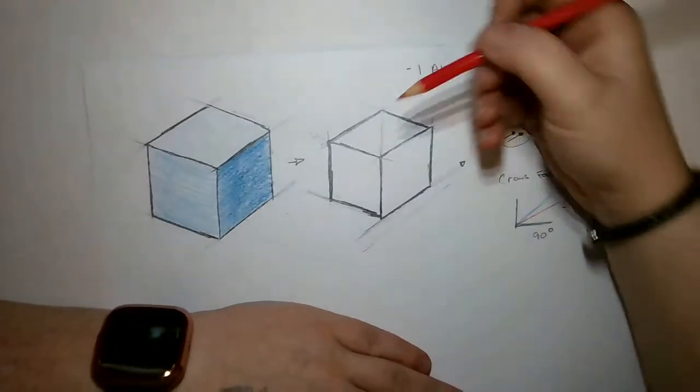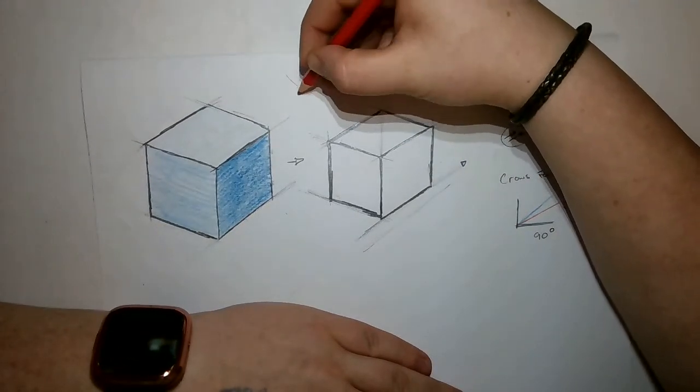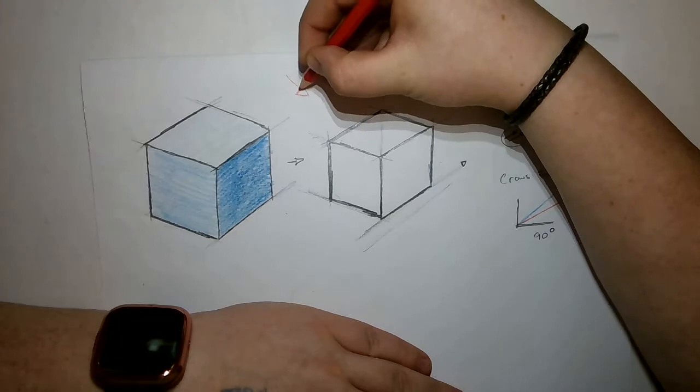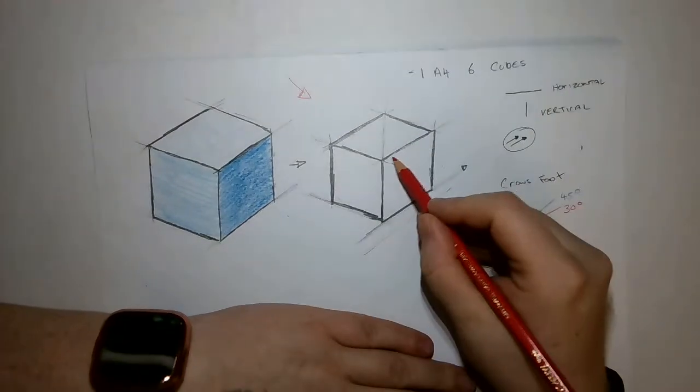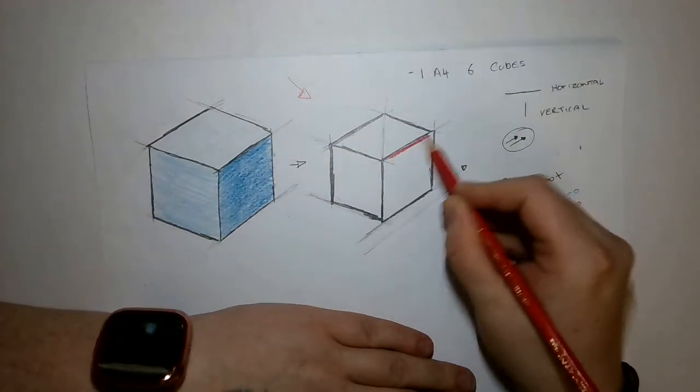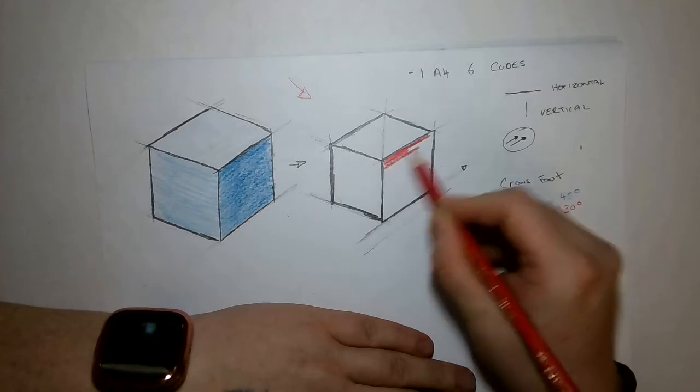If I do the same over here, so again, if the light is coming in this way, then imagine this face here will get very little light. So I can put a lot of colour and dark colour on this.